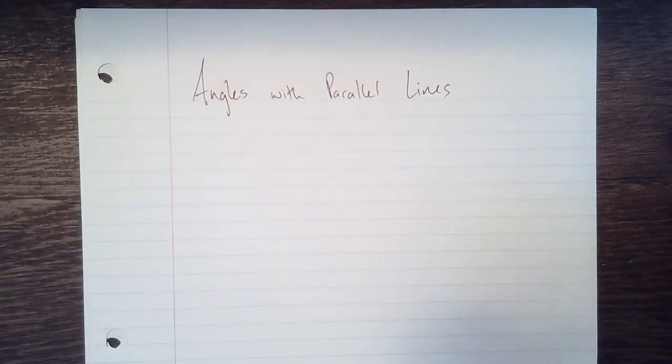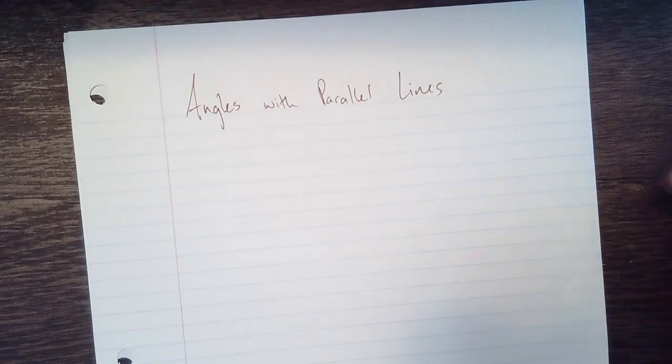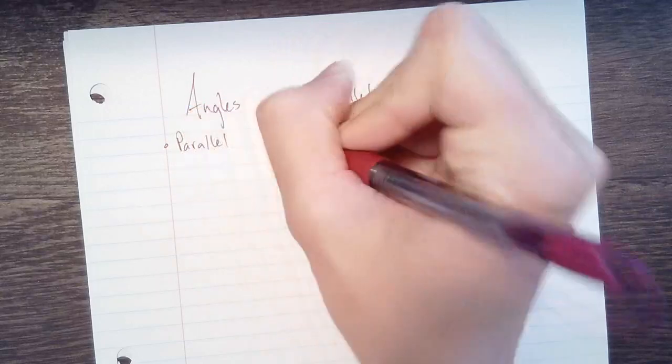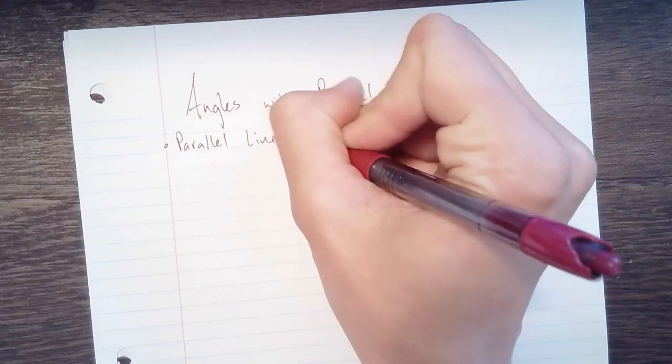Alright, this week we are going to be talking about angles with parallel lines. So we're going to be taking some of your knowledge from the previous 2 weeks and then applying it with parallel lines. So the first thing we want to talk about is what are parallel lines.